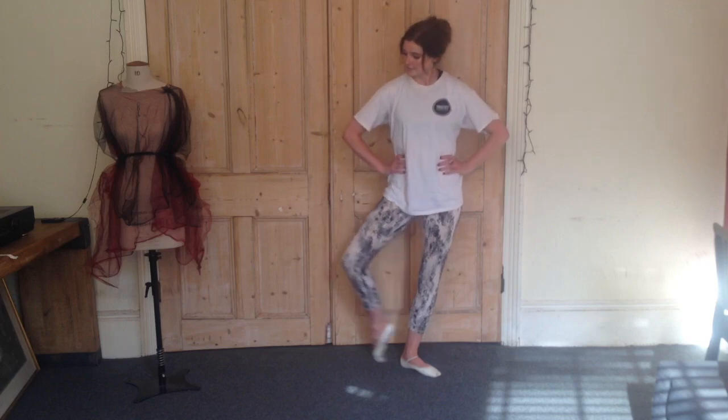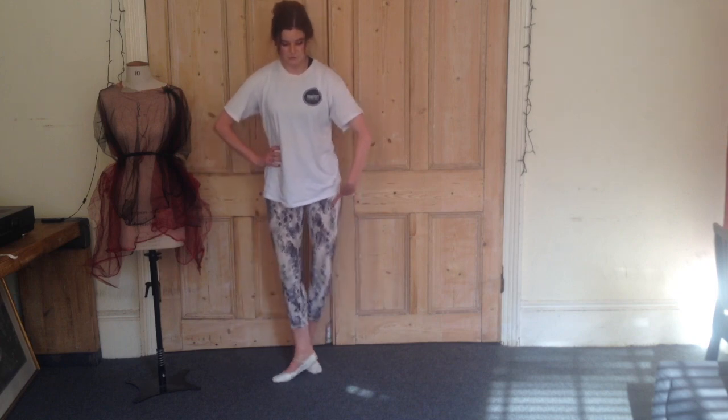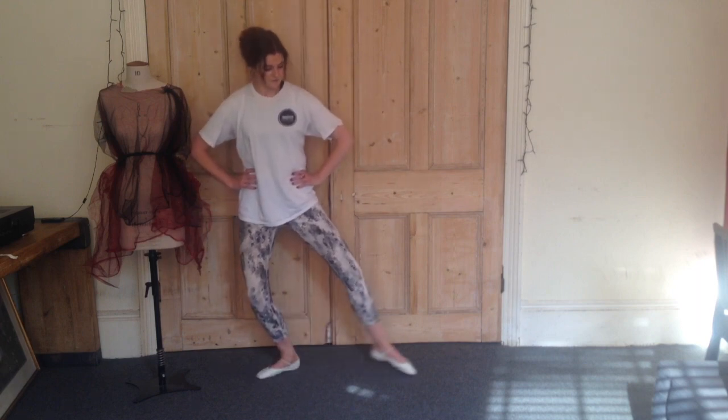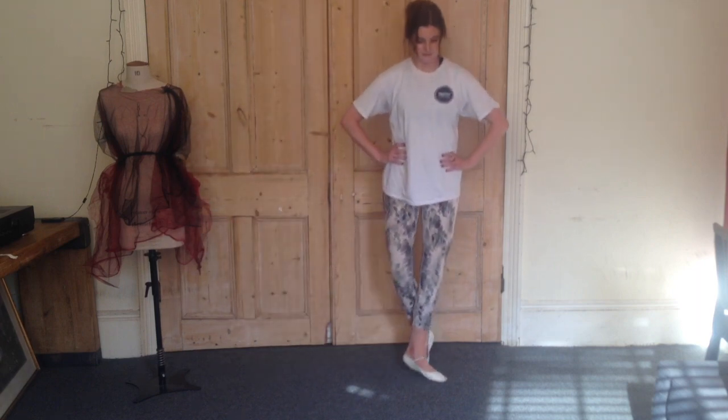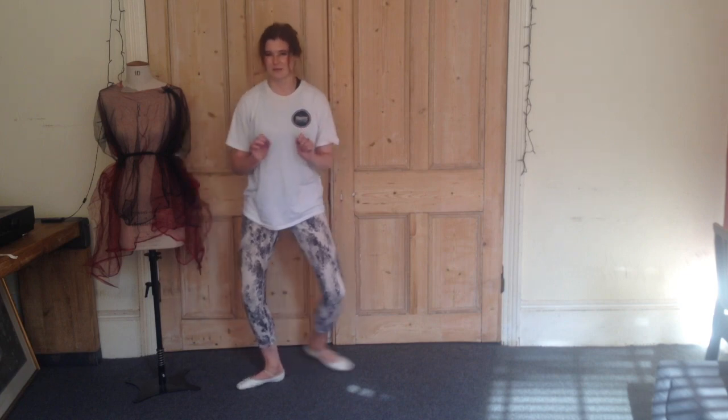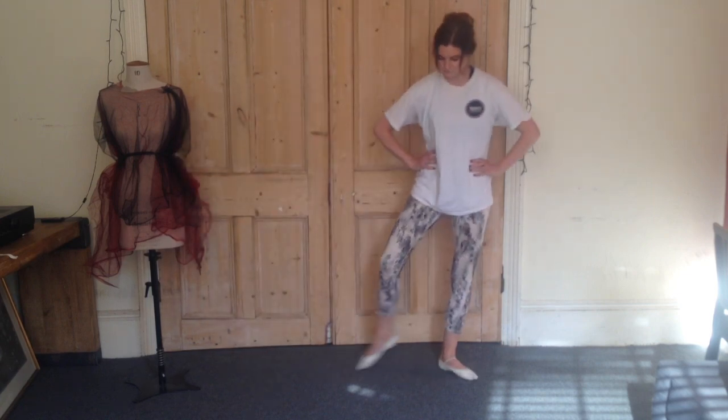So we're going to take a step out to the side, 1, and then this foot goes behind, 2, this front foot raises slightly, 3. So step, down, down, down, up, down. Quite hard to do slowly. Let's pick up the pace a little bit.